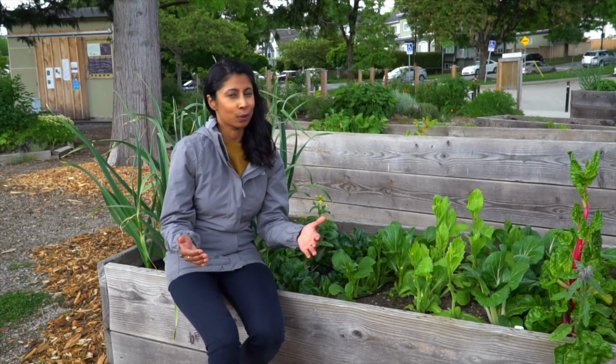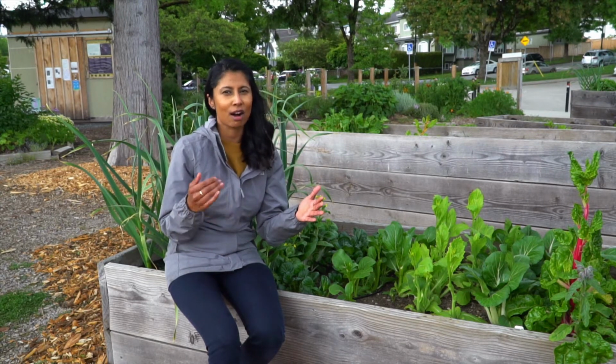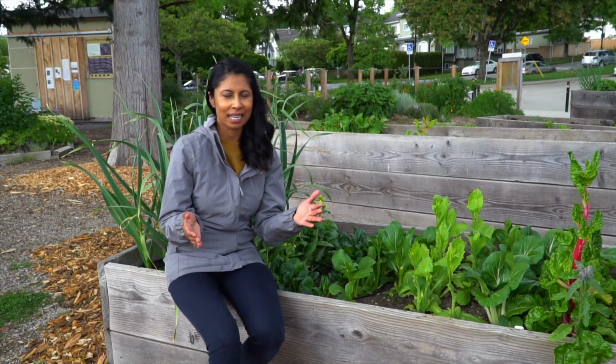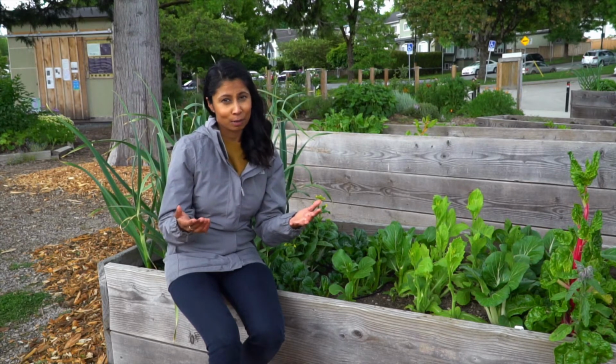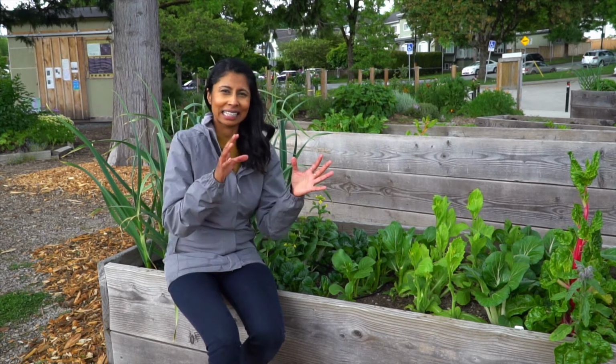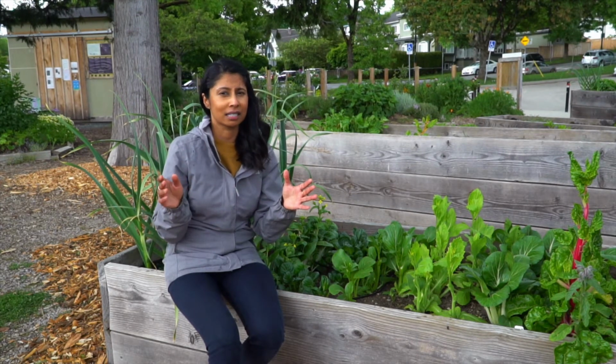So what I mean by photosynthesis is energy from the sun plus carbon dioxide from the environment, and the roots absorb water from the soil. We're also going to be talking about temperatures. In late spring, early summer, our average temperatures can range from 15 to 25 degrees.